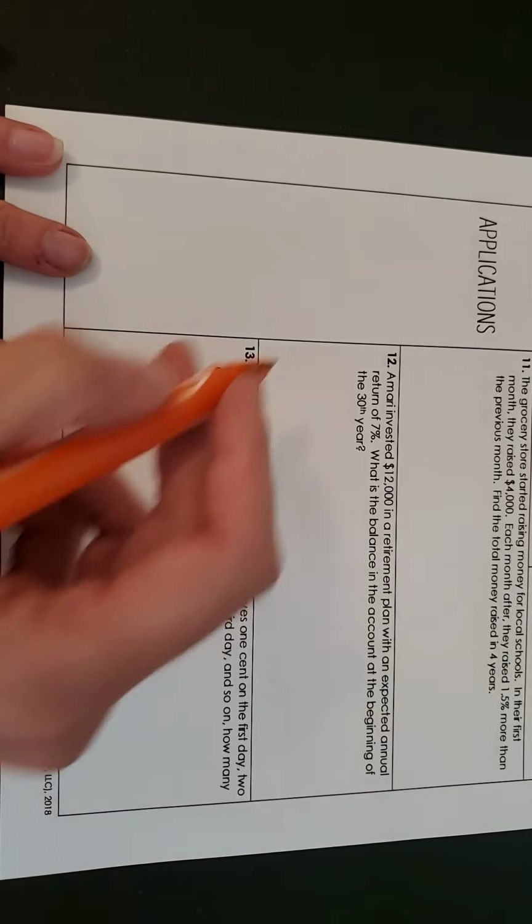All right. Let's see if we can look at an application. I want to look down here at number 13. Carol wants to be a millionaire. Well, of course she does. If she saves 1 cent on the first day, 2 cents on the second day, 4 cents on the third day, and so on, how many days will it take her to save $1 million? This is a variation on a very classic Algebra 1, Algebra 2 type question when we introduce exponentials.